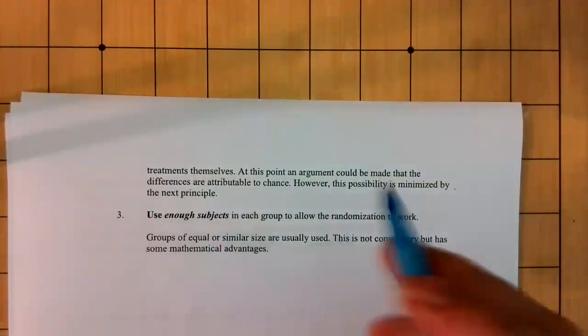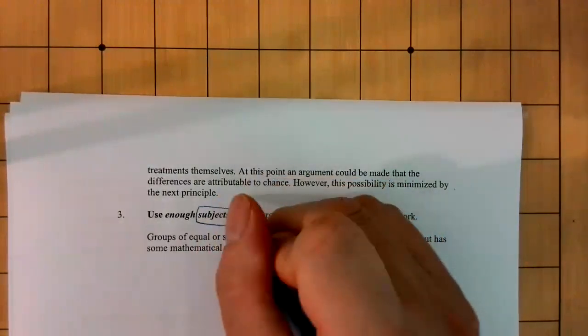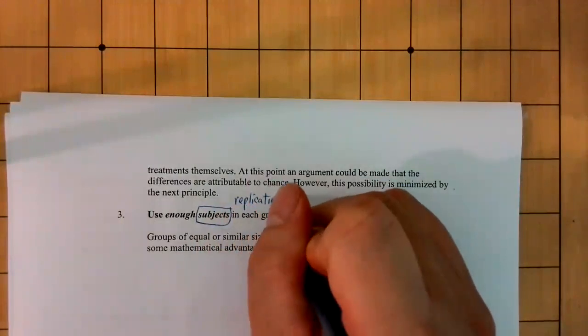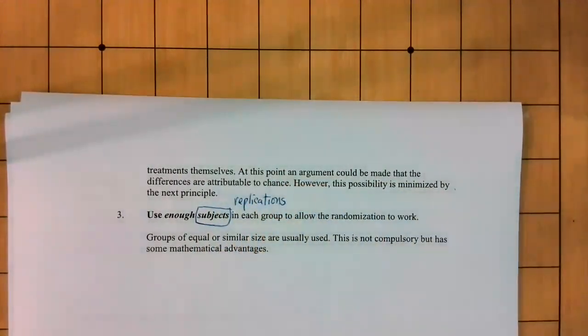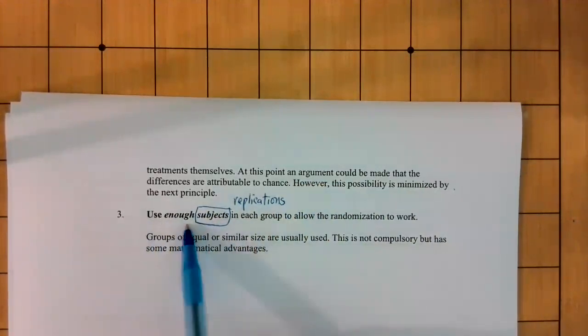Use enough subjects, okay? This term can be completely replaced by replications. You need to use enough replication, okay? In our example, if you have only one person, and that person lost 50 kilograms, you cannot use that person as an example, saying the drug is effective. Instead of one person, you need to use a lot of people. I use 100, okay?